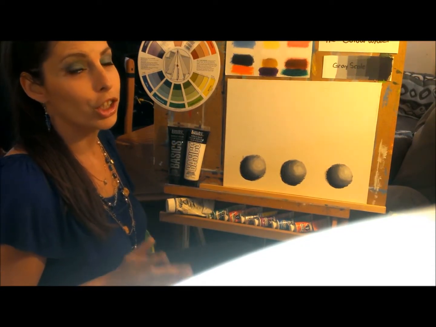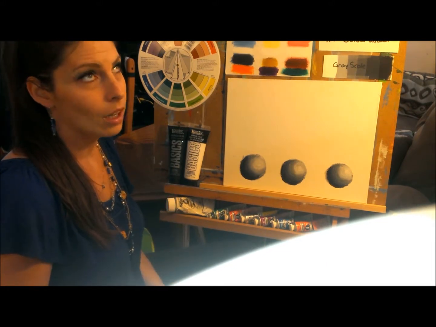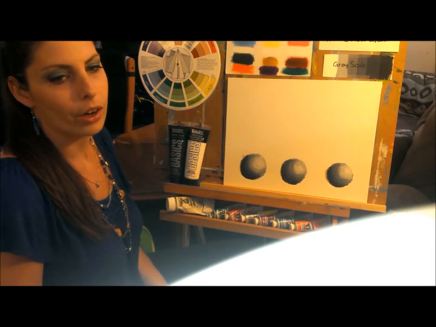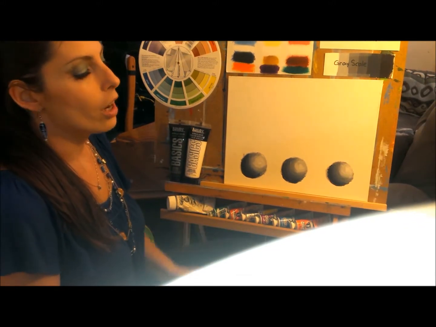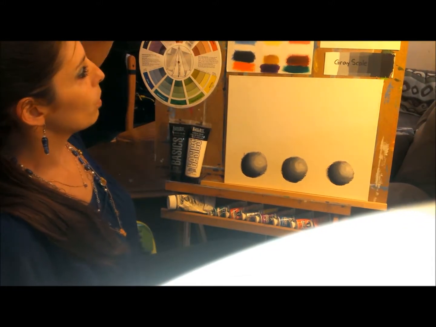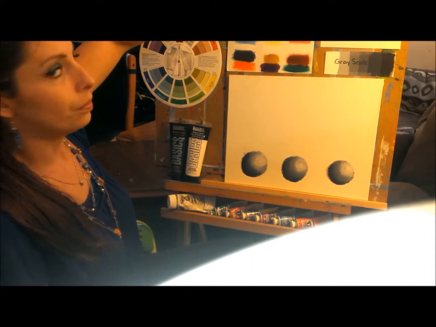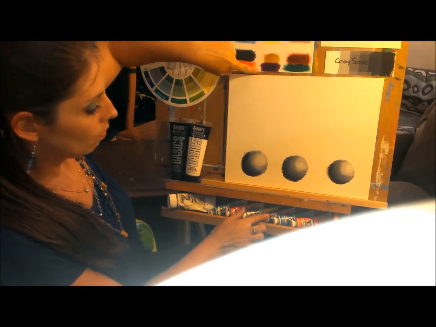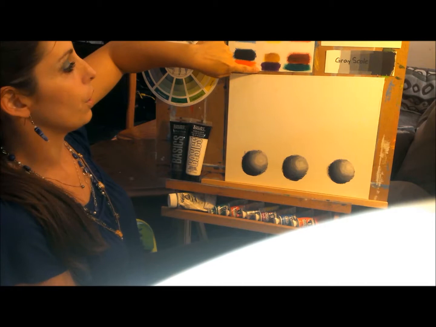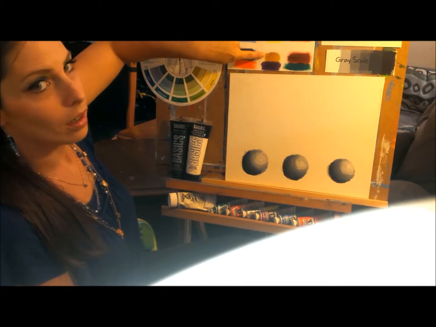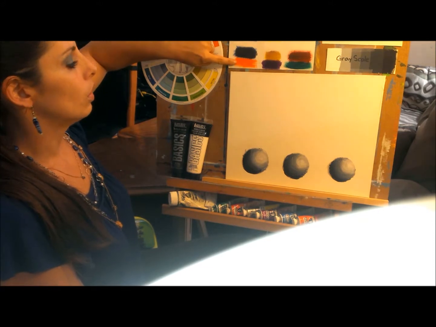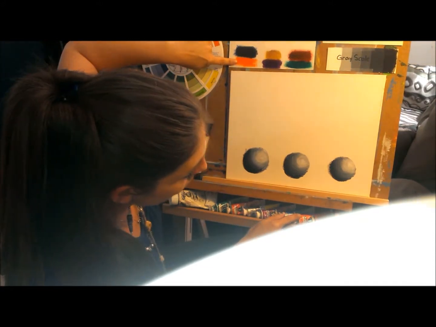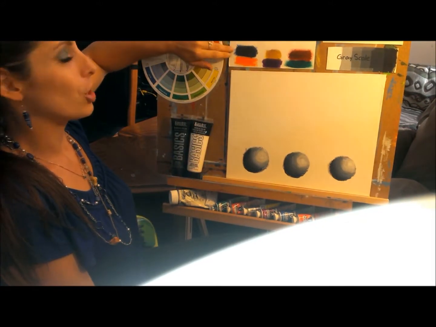Now, remember, shadows are not black. Most of the time, they're not black at all. So this is how we're going to use the color wheel to find out what colors our shadows are going to be. We're going to be using lemon yellow, cobalt violet hue to give us our shadow. We're going to use cobalt blue, cadmium orange to get our shadow on the blue.